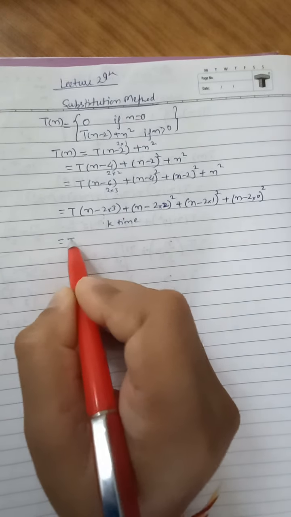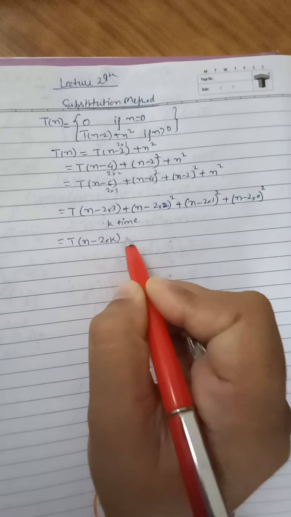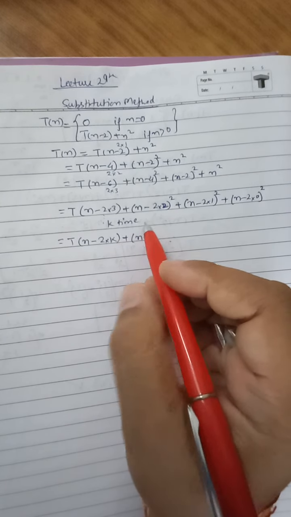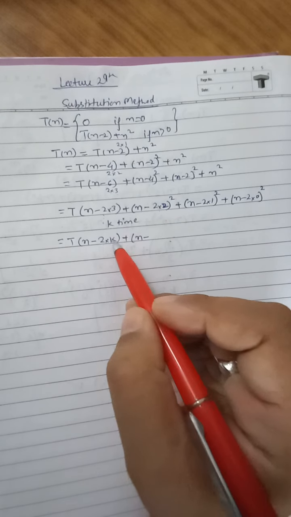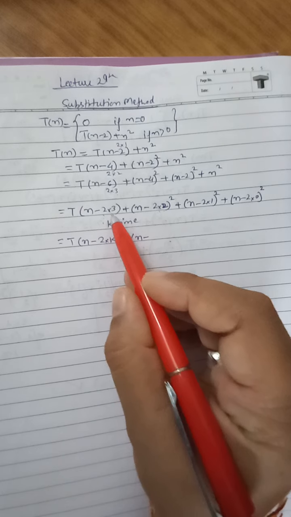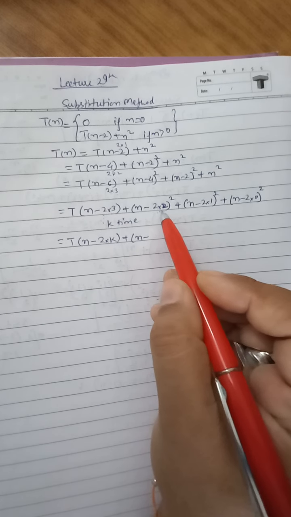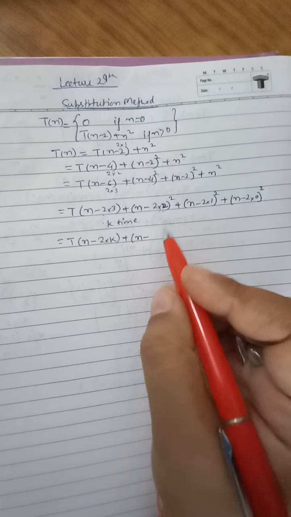T(n - 2k) plus T(n - ...). Because this is 2·3 and this is 2·2, so this is 2k, so we can suppose this 2k - 2, because here 2·3, here 2·2, so we decrease 2 from this. So if this is 2k, this will be 2k - 2.